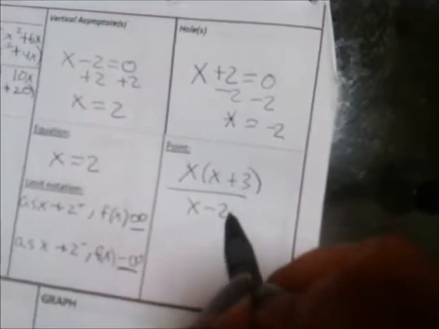Okay, so now that we've got negative 2, which will be somewhere around here, we're going to solve for our hole. We're going to use the factored one, but without the x plus 2, or x. So we're not going to include this. It's going to be just x times x plus 3 over x minus 2. And what we're going to do is plug in the negative 2 for all the x's. So negative 2 times negative 2 plus 3 over negative 2 minus 2.